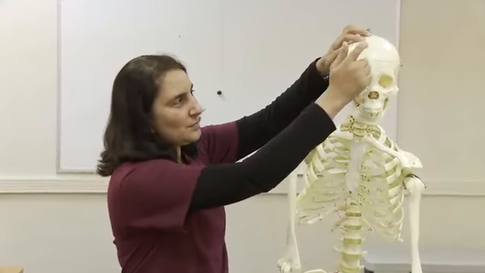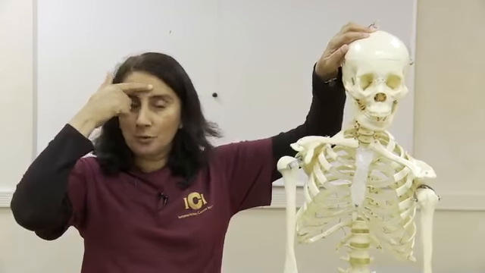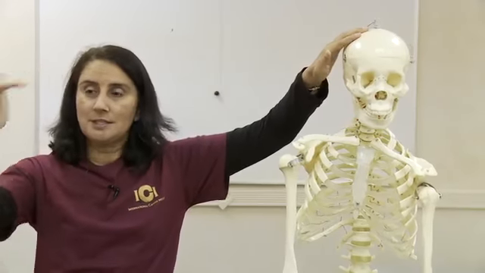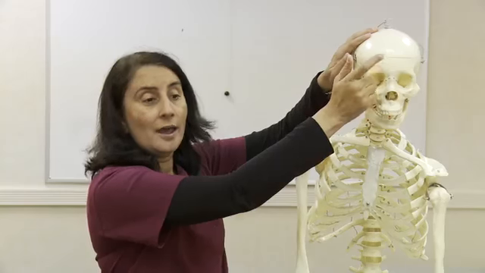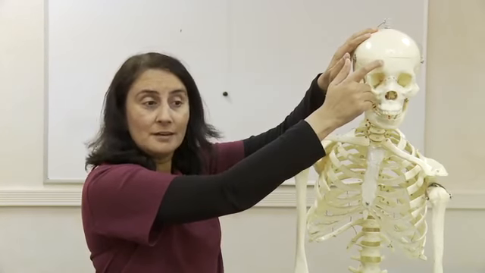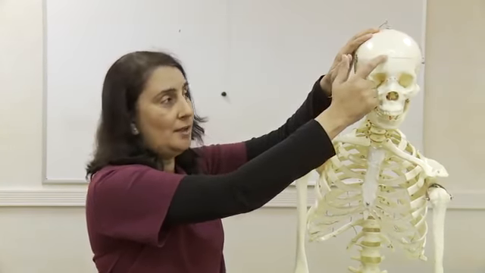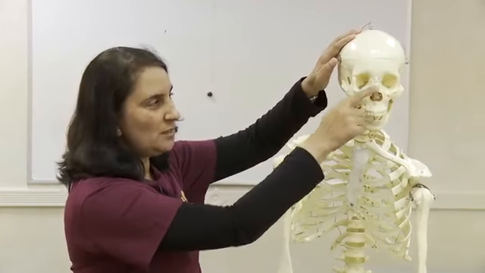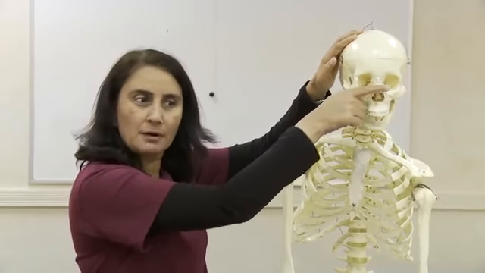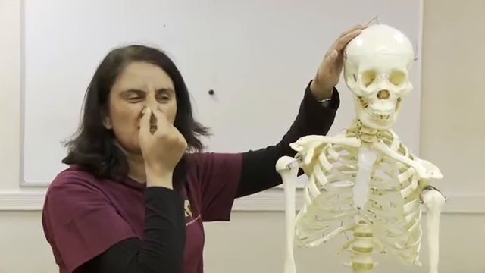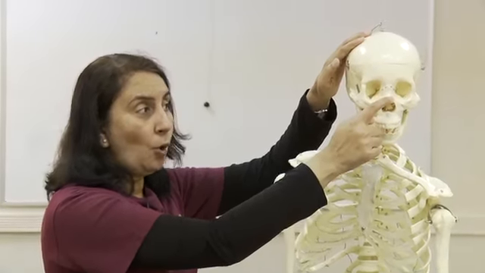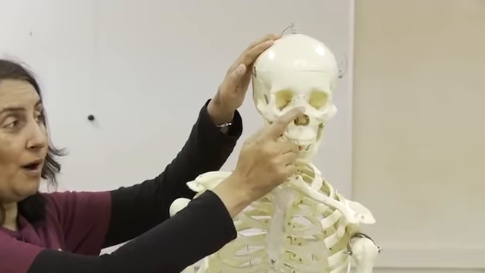Let's review. What is this bone? Can you tell me? I've told you that it is in front and we always use it. It starts with the letter F: frontal. And what about this one? It is very easy to remember. It starts with the letter N. This one, what exactly is this? Nose. It means the nasal bone.